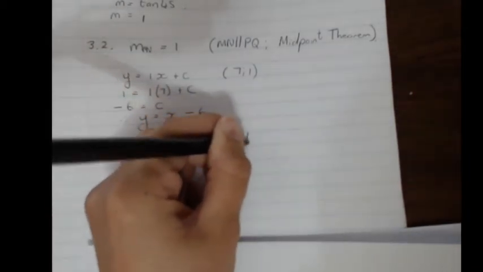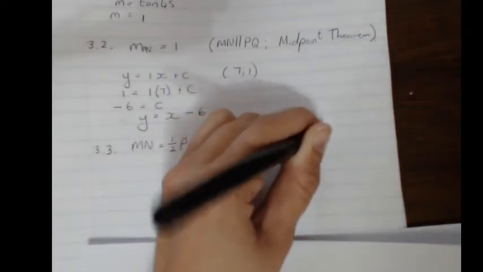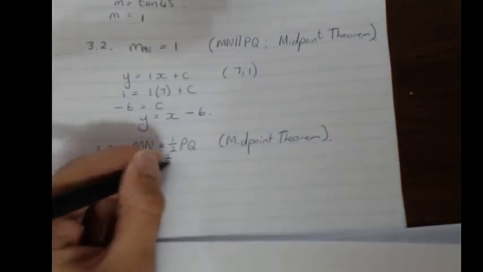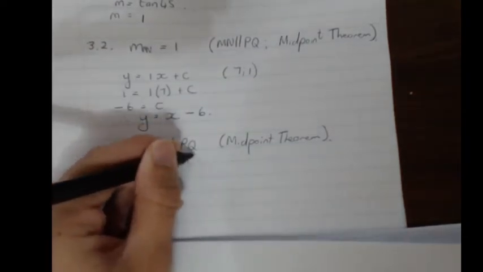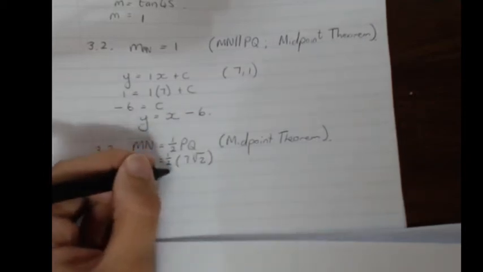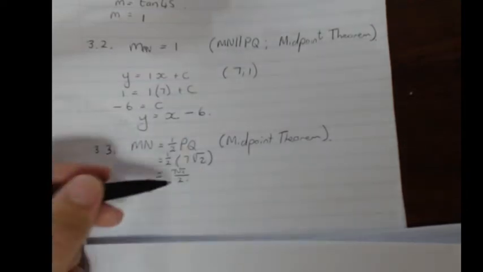But okay, MN will be half the length of PQ, also because of the midpoint theorem. And PQ is given as 7 root 2, so that is then going to be 7 root 2 over 2. I'm just going to leave it like that for now.